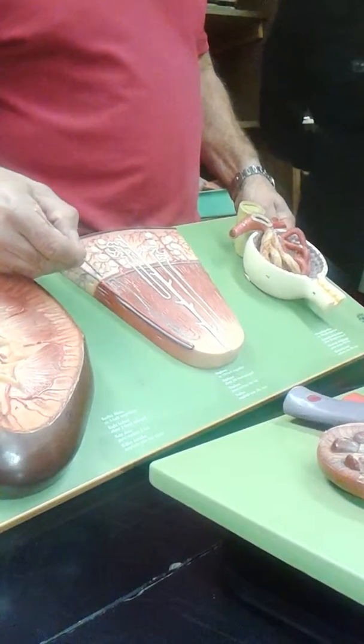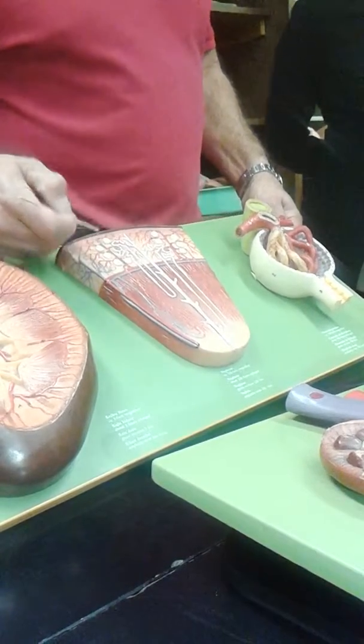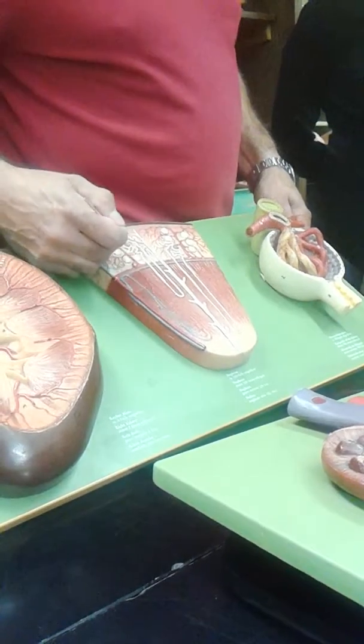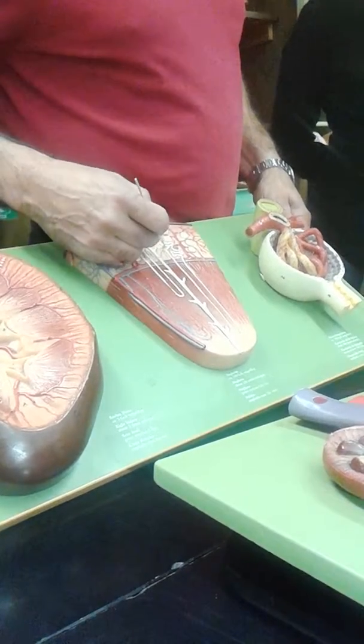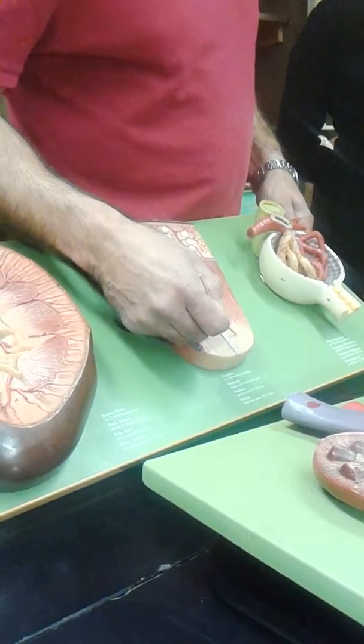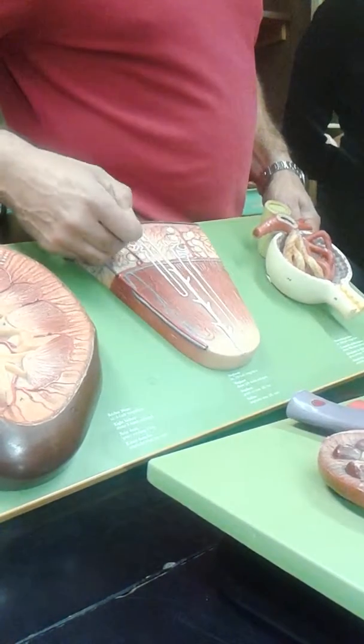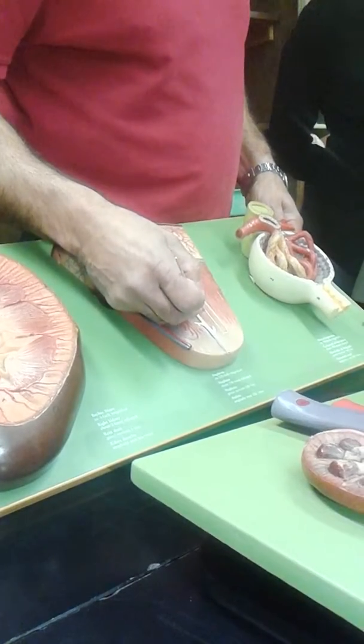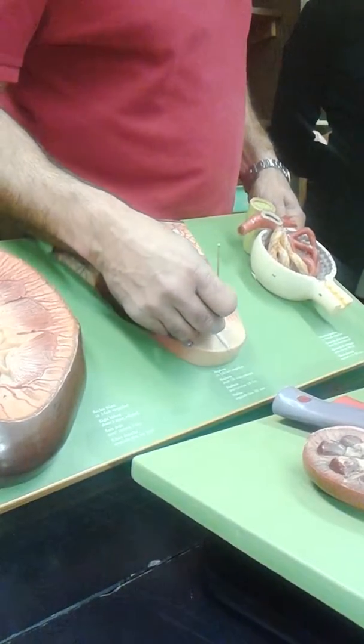Interlobar, arcuate, interlobular. You could also see a cortical nephron, which is shallow, and a deep juxtamedullary nephron. And they have similar parts, except the thin limbs are much longer in the juxtamedullary nephron.